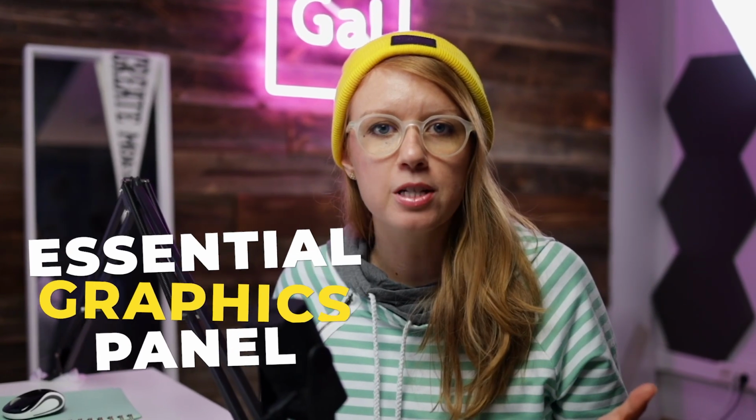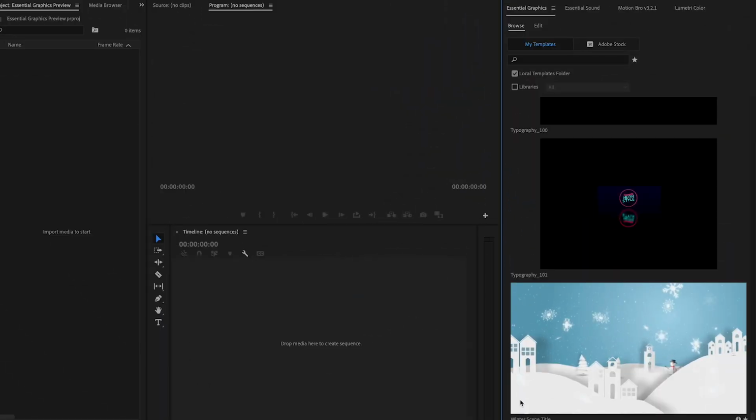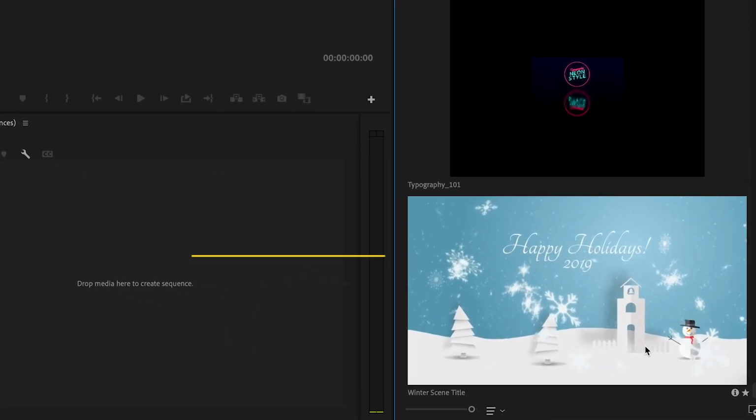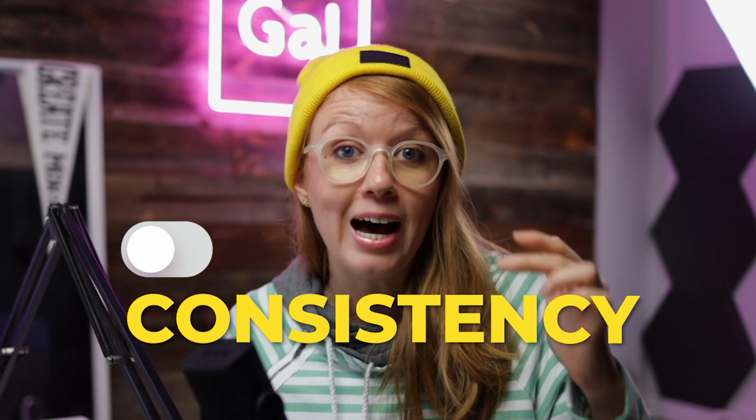So one of my biggest pet peeves about the Essential Graphics panel is that all of the Mogrts that are organized inside of the Essential Graphics panel have a different look. Some of them are animated, some of them don't have a preview, and some of them just have a still photo. And why is that? And what if I told you that you could change it so all of them could have this animated preview? That's what I'm going to show you how to do in today's video.